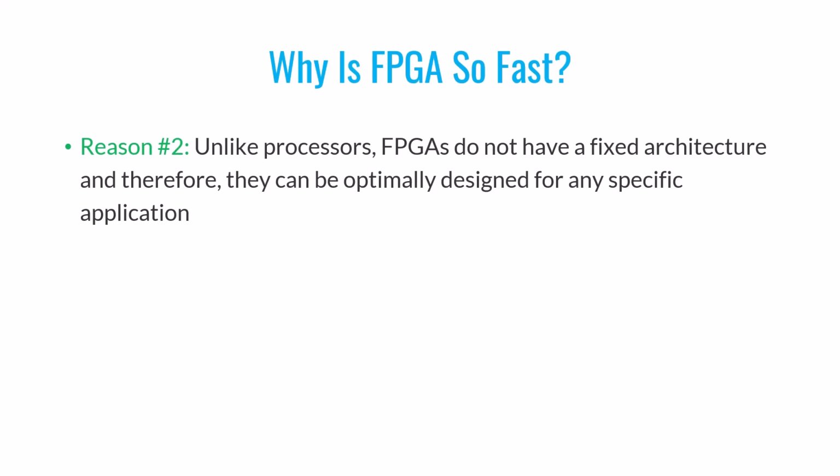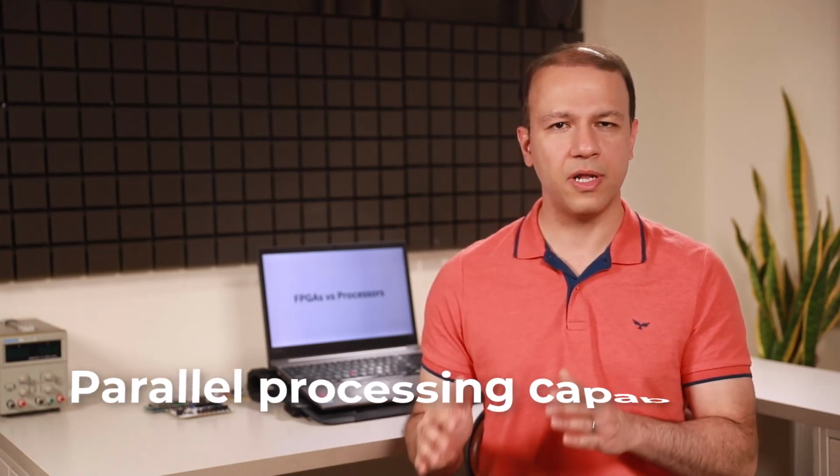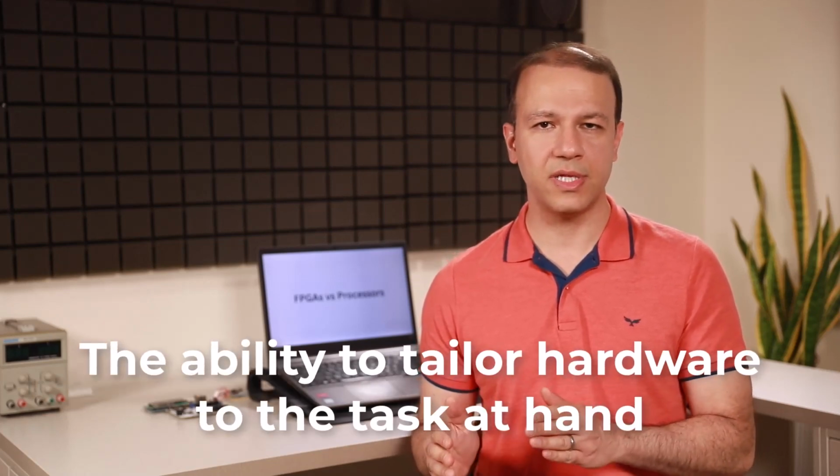Now shift gears to the FPGA realm. Here you can roll up your sleeves and design brand new, highly optimized hardware dedicated solely to the job of implementing that particular filter. This level of customization enables you to implement hardware with potential for much higher processing speeds. So it's these two critical factors that help clarify why FPGAs leave processors in the dust when it comes to speed. It's all about the parallel processing capability and the ability to tailor hardware to the task at hand.